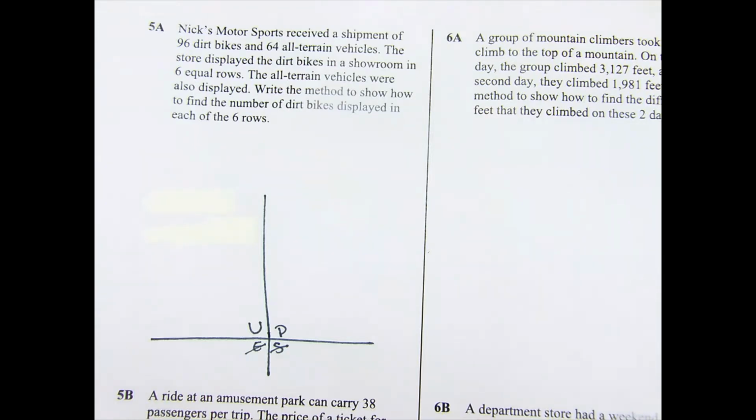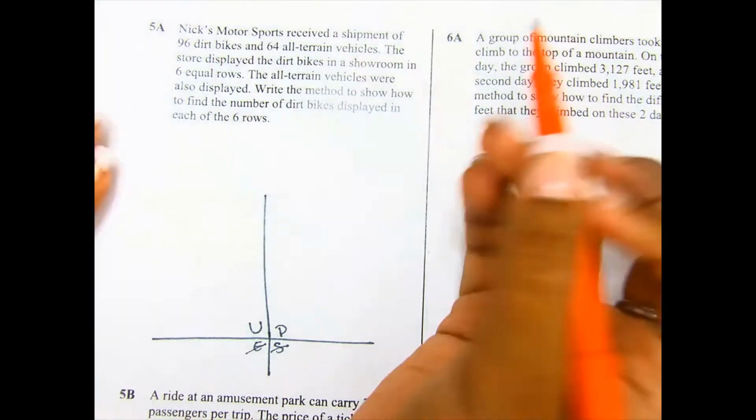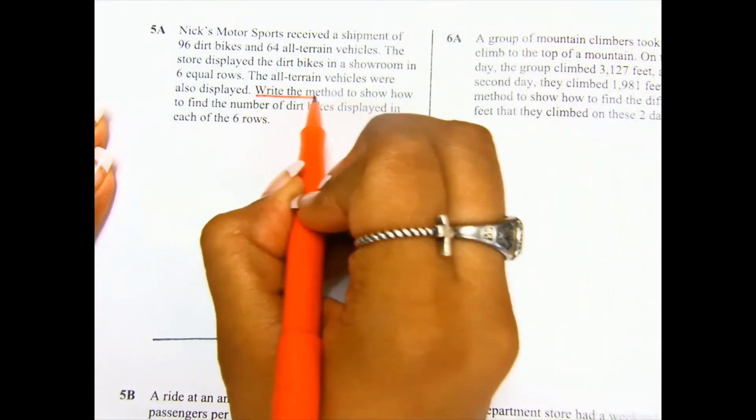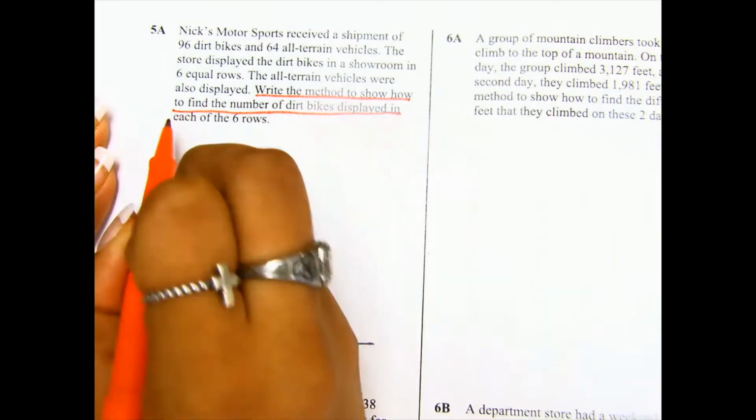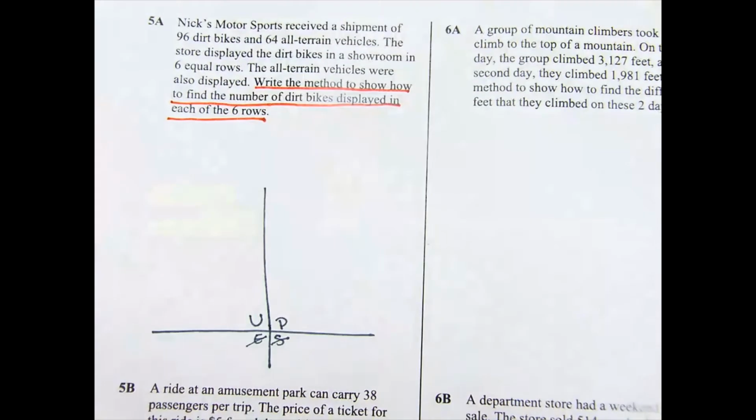So I want you to notice, did it really ask us a question? No, but it did tell us what it wants us to do. So I'm going to underline that because that's very important. So the first process is to underline. That's what Mr. Bedmea showed us. So we're going to underline, write the method to show how to find the number of dirt bikes displayed in each of the 6 rows. That's what we're going to do.